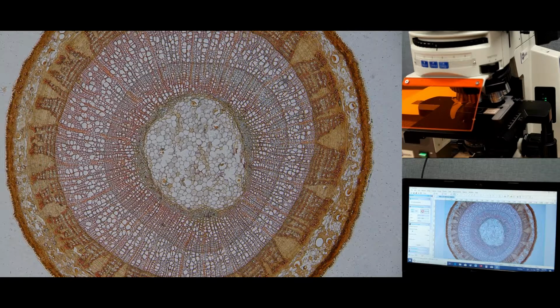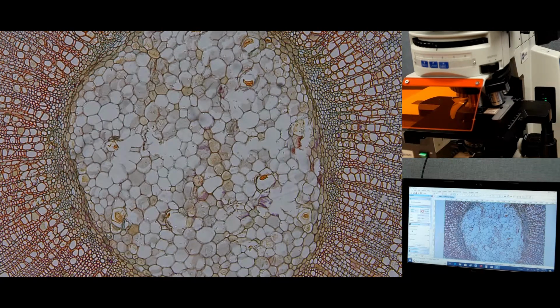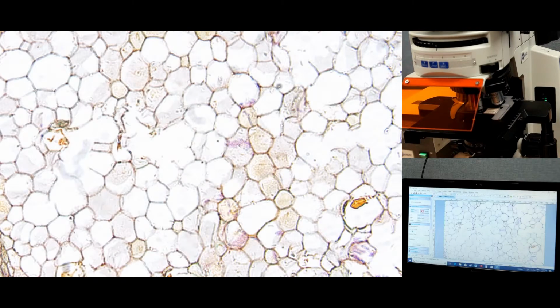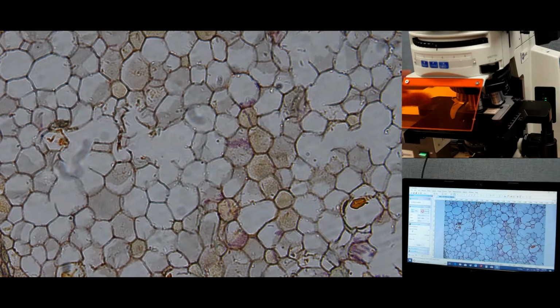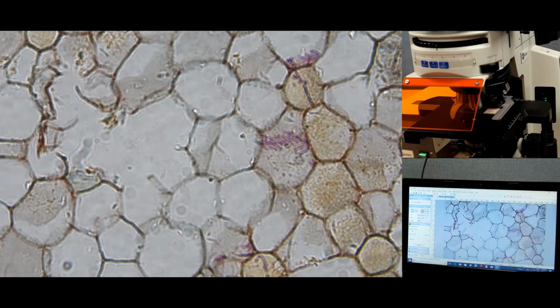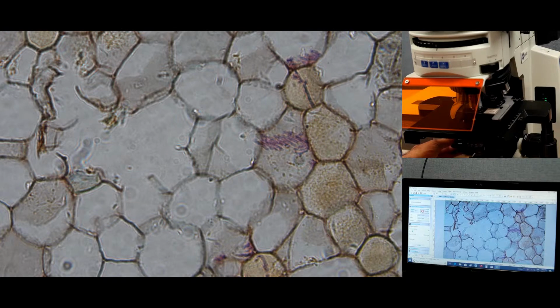We have connected a 4x objective lens. Now we switch to 10x. Next is 20x. The camera is set up at auto exposure mode. Switching to 40x objective lens, we may need to retune the focus a little bit.